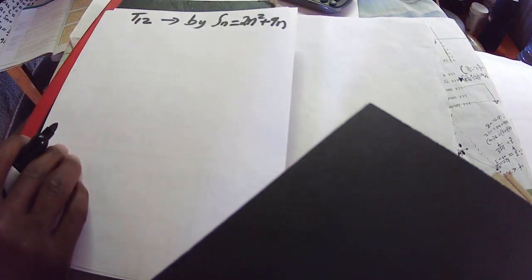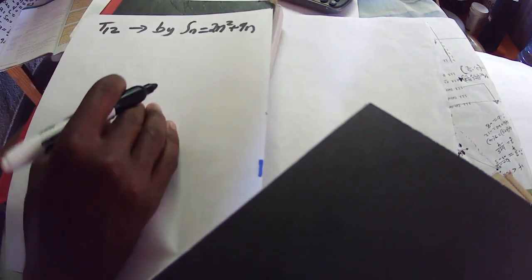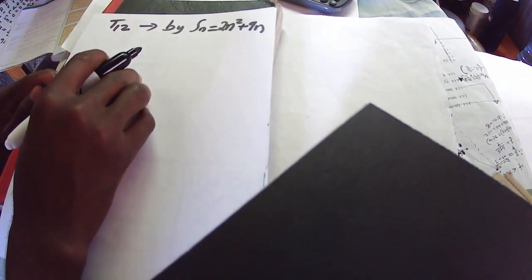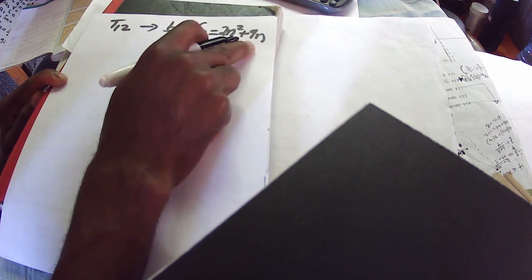So we are asked to determine the 12th term, but using this formula.